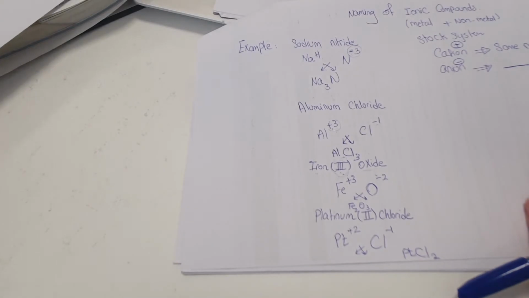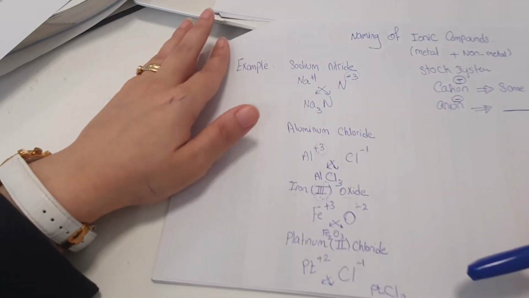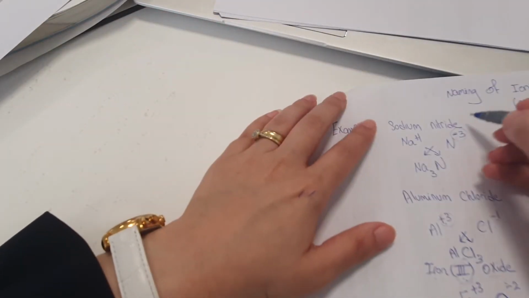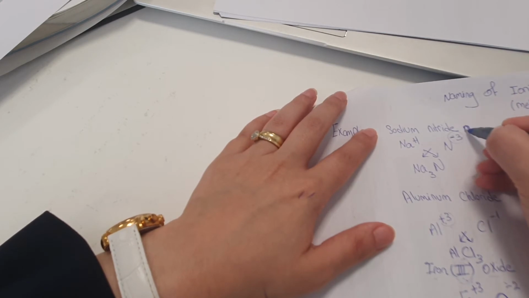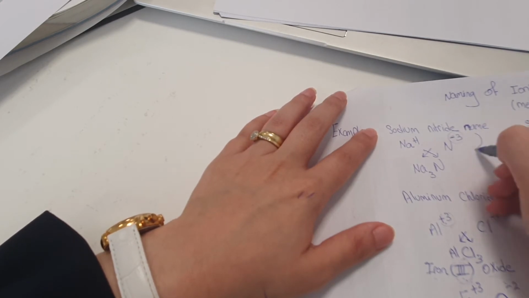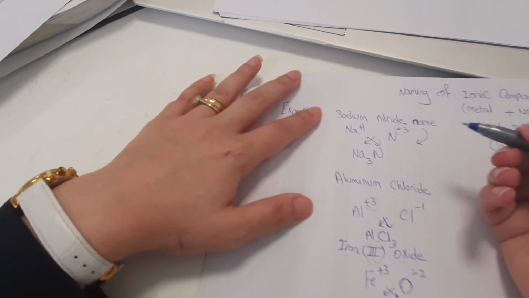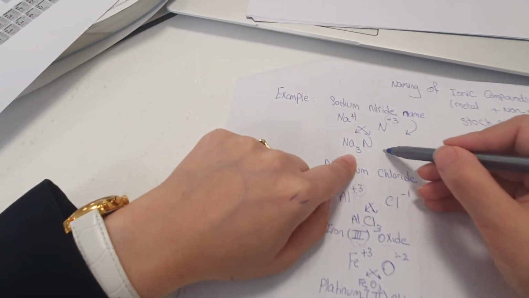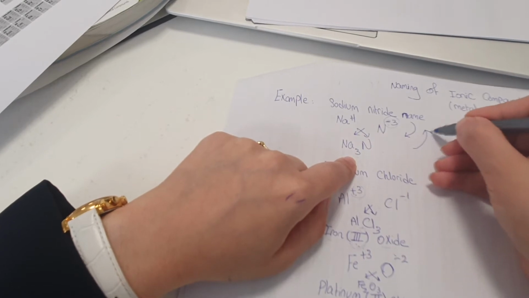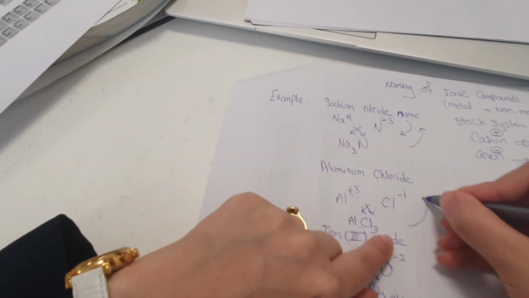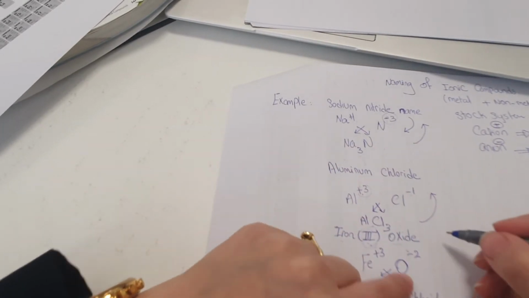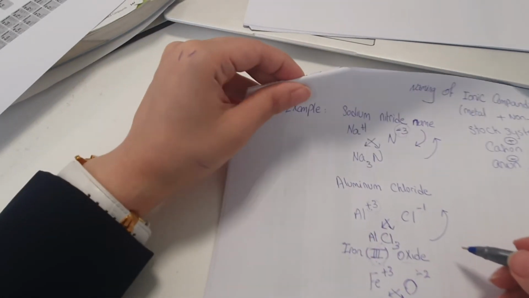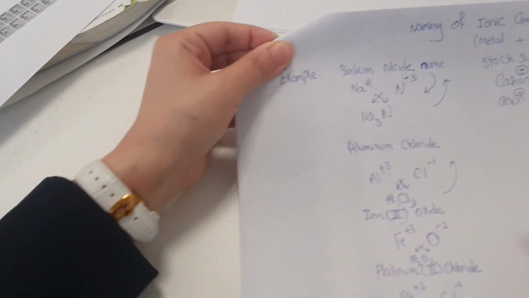Okay, this is a kind of question where he will give you the name and you write the chemical formula. It can be the opposite, that I will give you the chemical formula and you name it. In this case, it's super easy, you will follow the stock system, which is here.